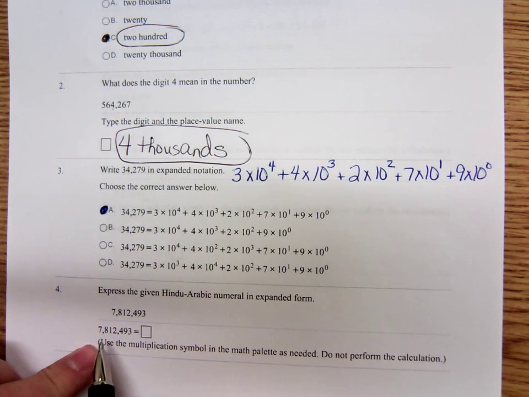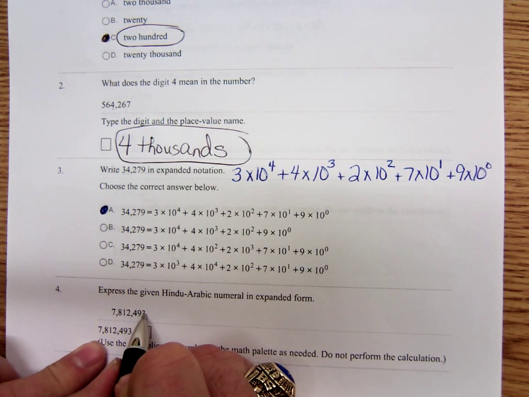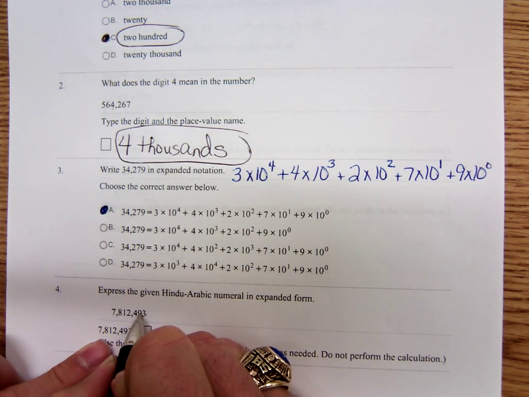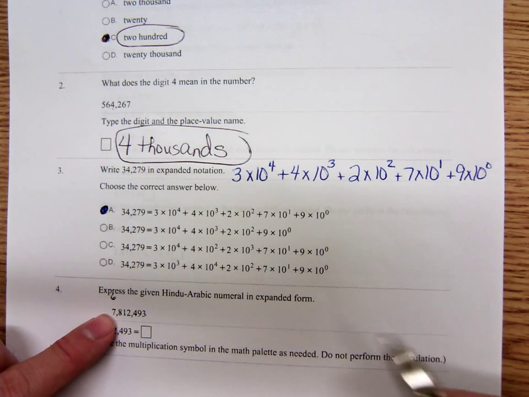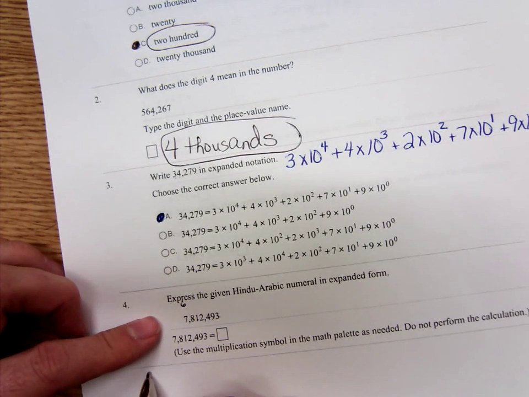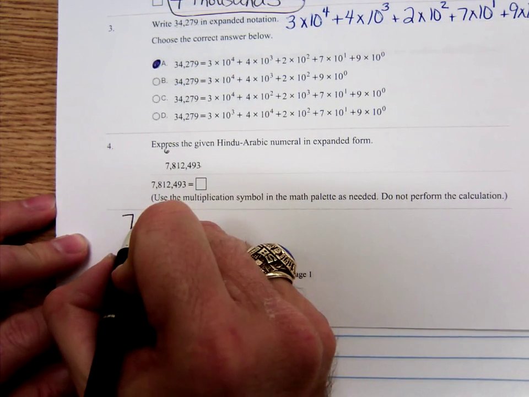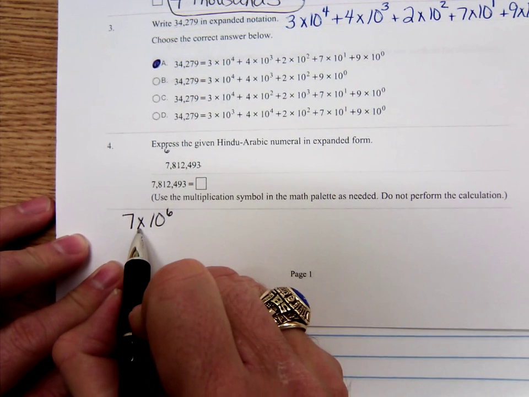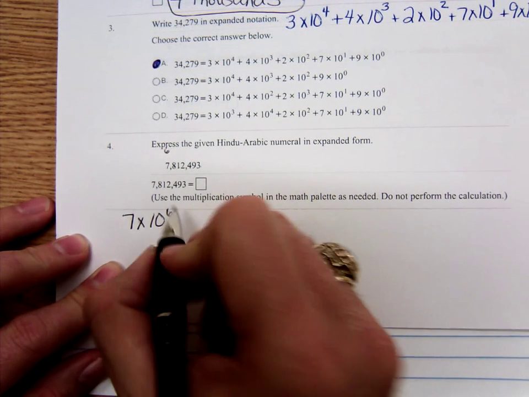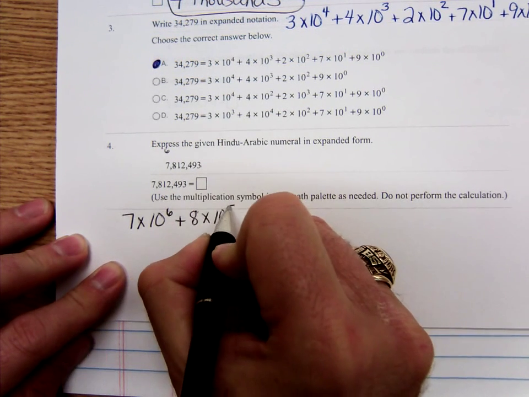So we're going to write this out in expanded form, starting off with 7 million. Here, I'll put the exponents 0, 1, 2, 3, 4, 5. So it's going to start with a 6. That's going to be 10 to the 6th. So here's what you're going to have to type in. 7 times 10 to the 6th. There will be a key for the times and a key that lets you punch in the exponent. Plus 8 times 10 to the 5th.